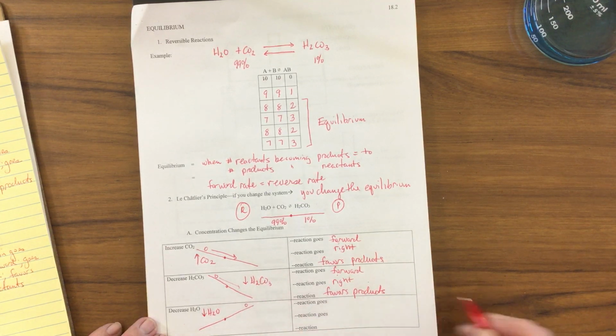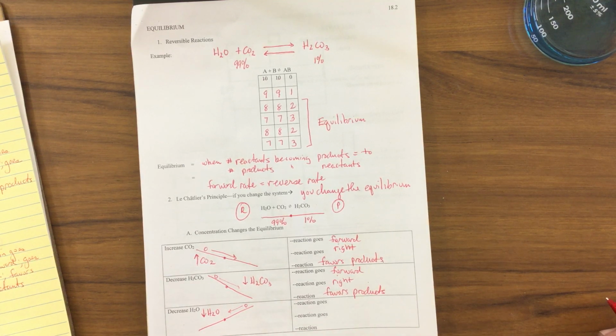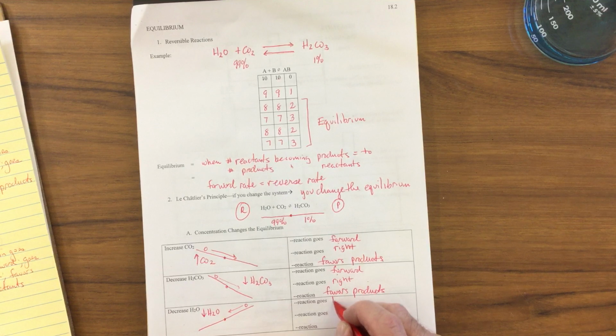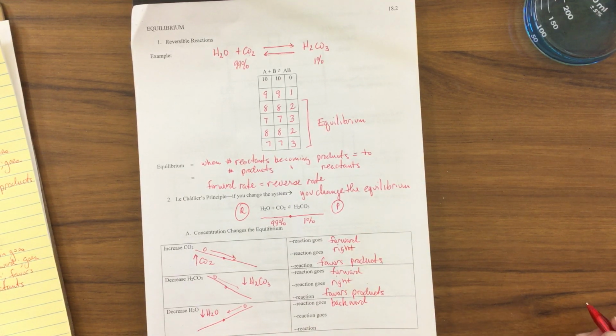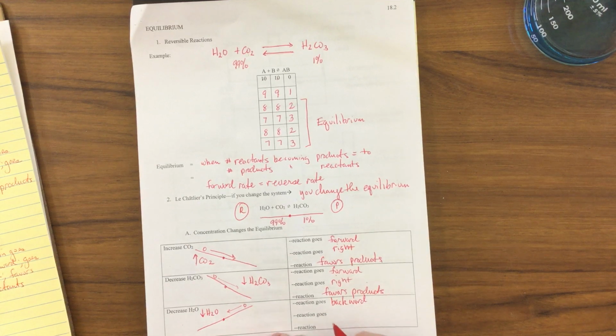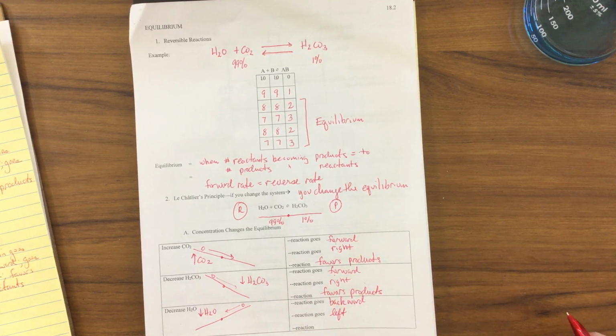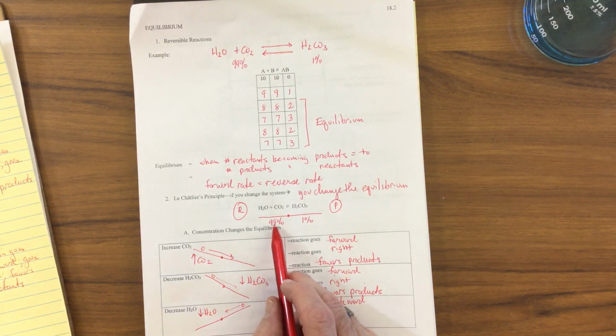Well, if the ball is over here, what's going to happen to it? It's going to go backwards. So we would say the reaction goes backward. The reaction goes not to the right, but to the left. And if I decrease the amount of water, let's say now I have 98%, I need more to be back in balance.